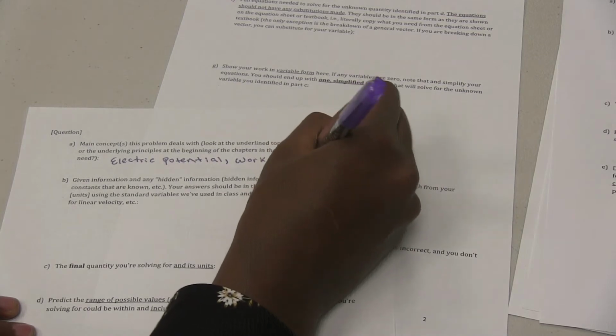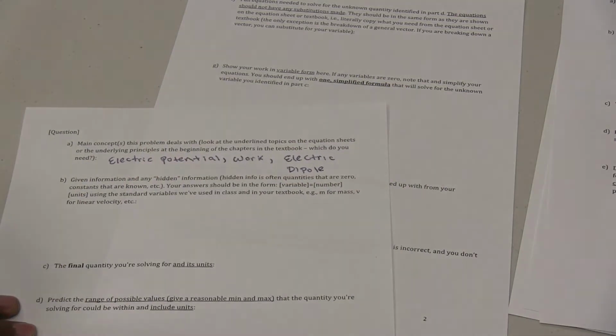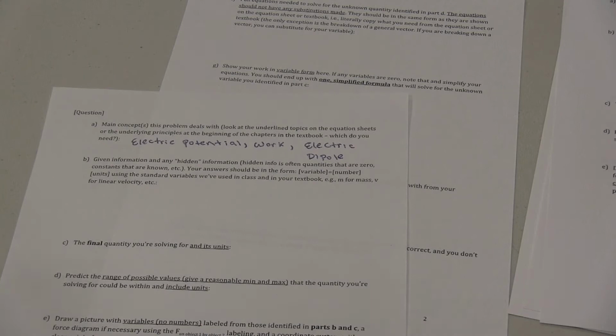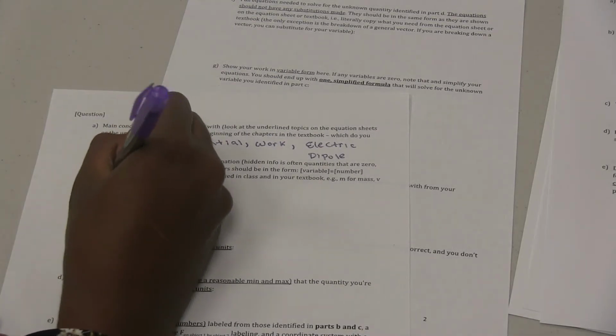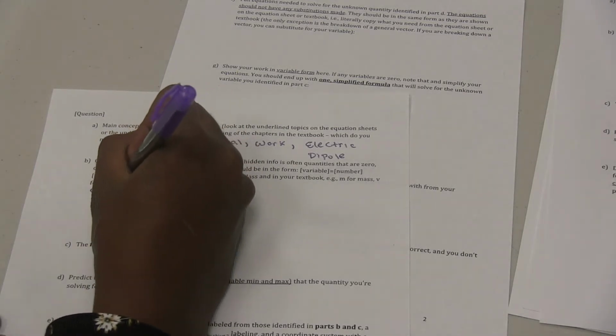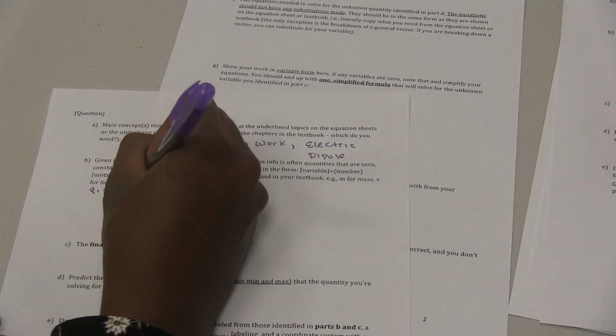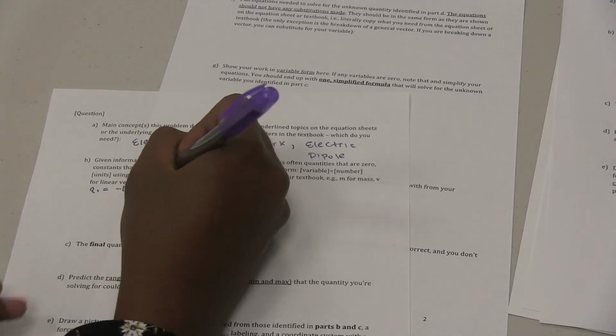Electric dipole. For the given information, there's a lot of it, but it also says hidden information. Let's start with the given information first. We're given Q1, and that equals negative 1.1 microcoulombs.